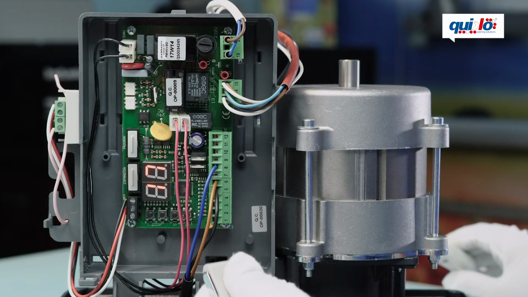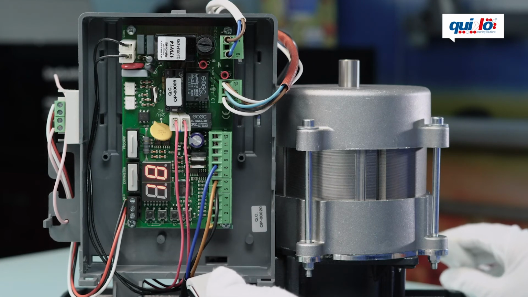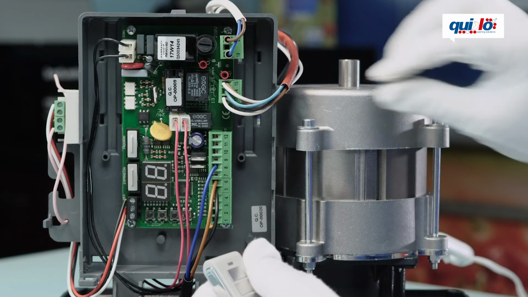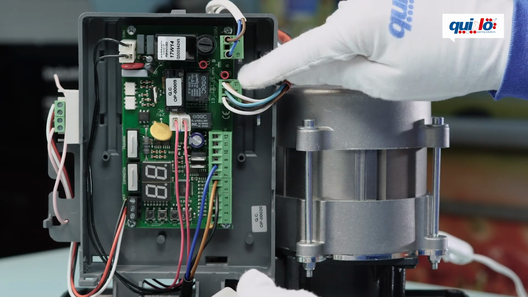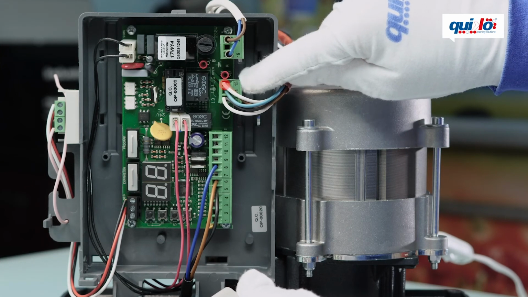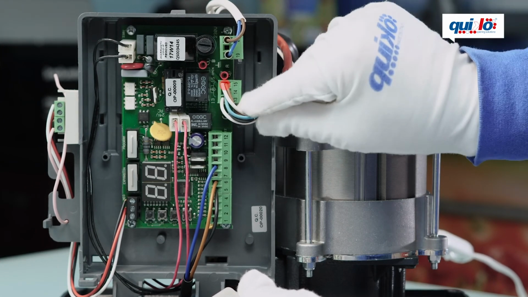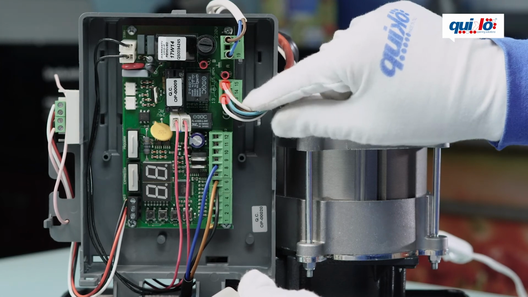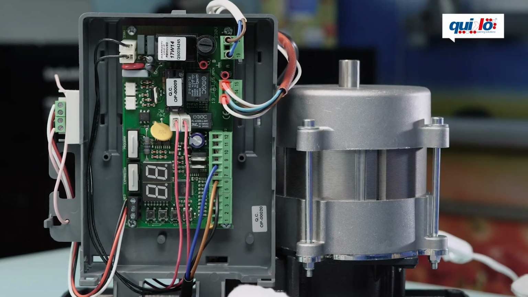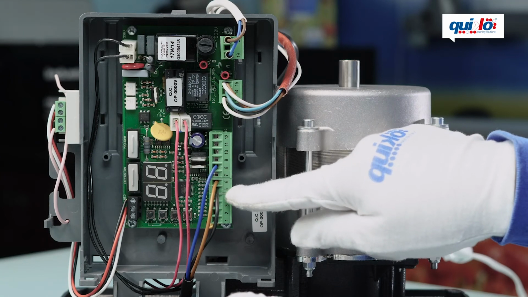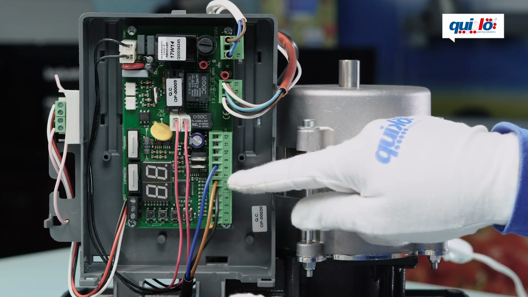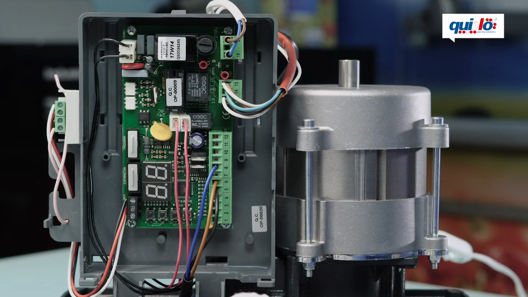If the motor turns in the other direction, so it turns in closing, what you need to do is switch off the system, reverse the motor phases, so reverse what is connected to connector number 15 with what is connected to connector number 13, and try again. After that, you also need to replace the opening limit switch with the closing limit switch and swap them upside down.